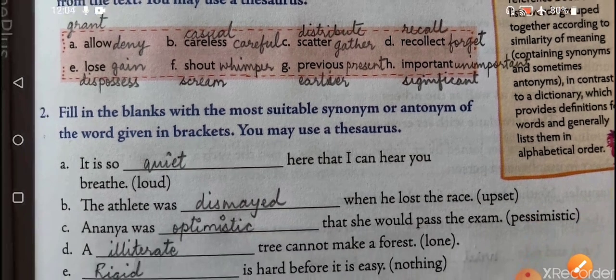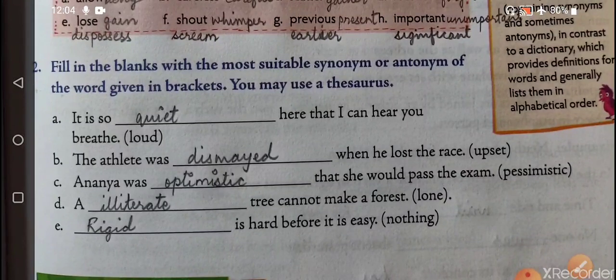Coming on to the second exercise, in this what we have to do is fill in the blanks with the most suitable synonym or antonym of the words given below. You may use a thesaurus. In this also we are instructed to use a thesaurus and write the synonym or antonym of the word. So it is so dash here that I can hear you breathe. We have to write the opposite of loud. So we can write quiet. It is so quiet here that I can hear you breathe. The athlete was dash when he lost the race, and the word is upset. So we have to write the opposite of upset, which is dismayed.